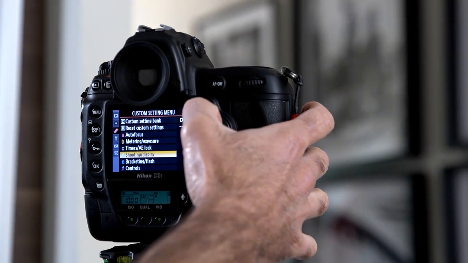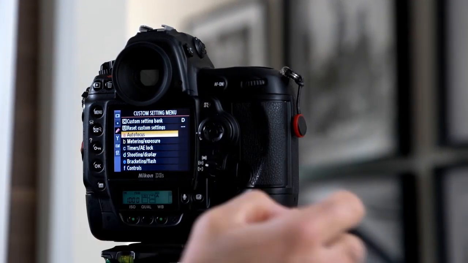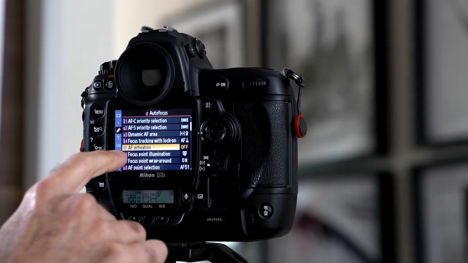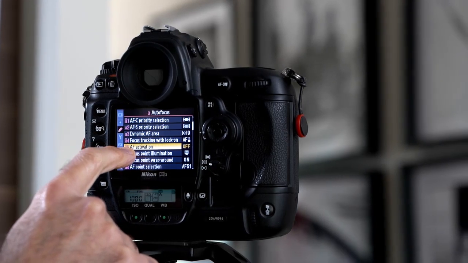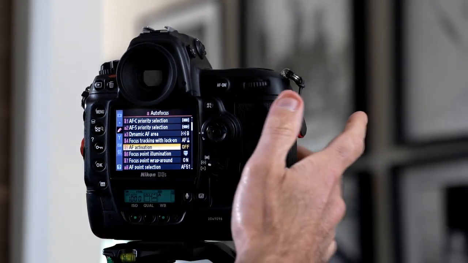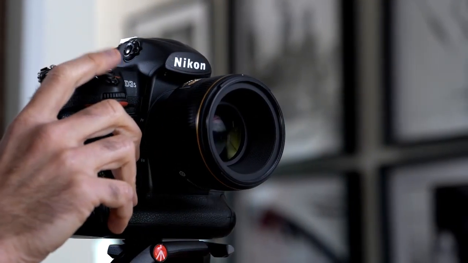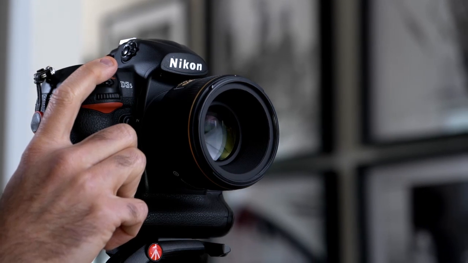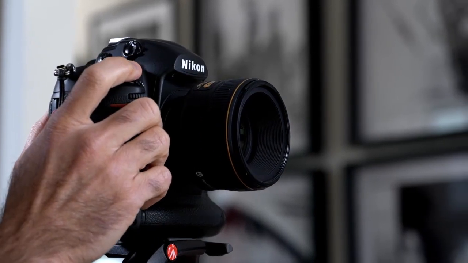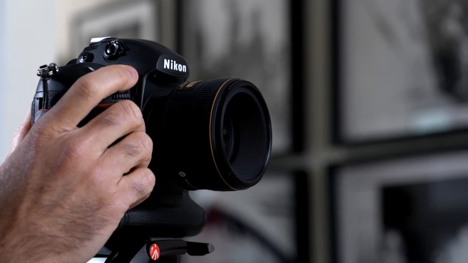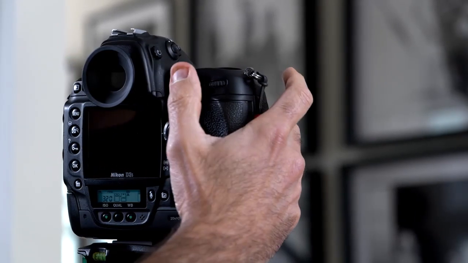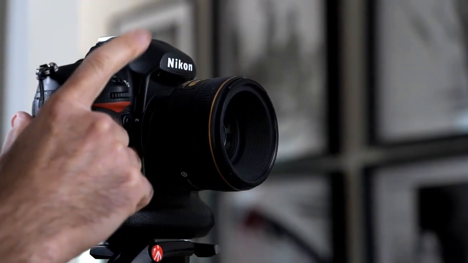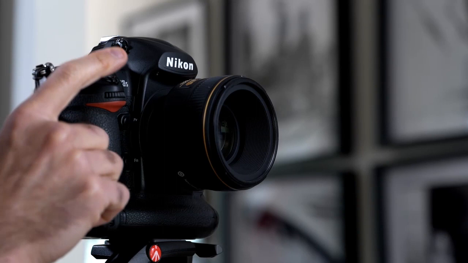Then what is important to me is if you go into the autofocus, you select A5, which is AF activation, to off. That means that the shutter button doesn't activate the autofocus. It's only the release, and not the autofocus. So you make the autofocus with the AF-ON button here at the back, and you take the picture with the front button here only.